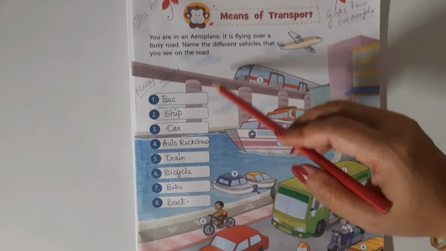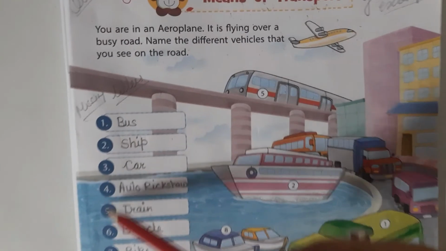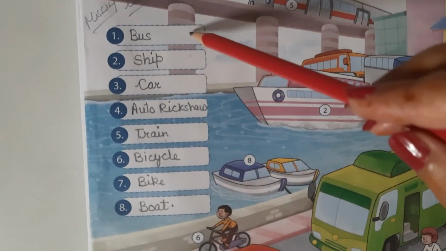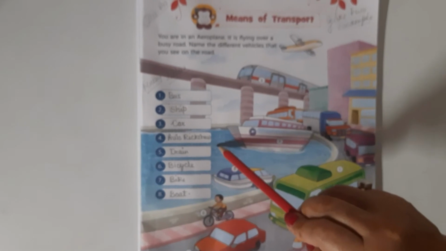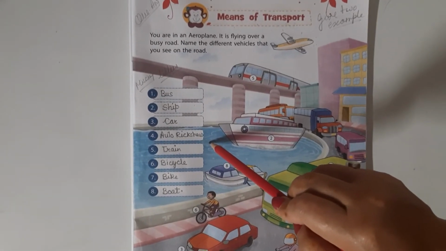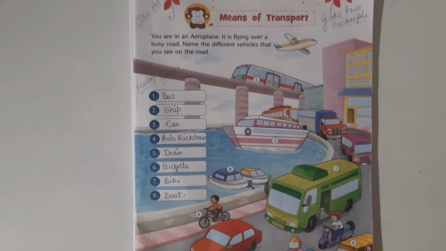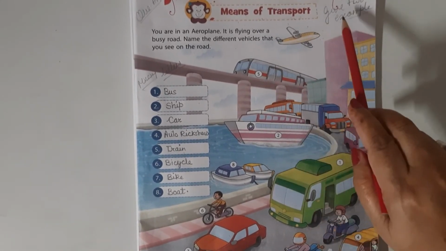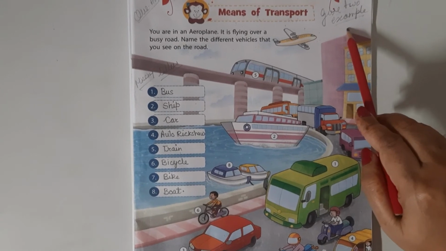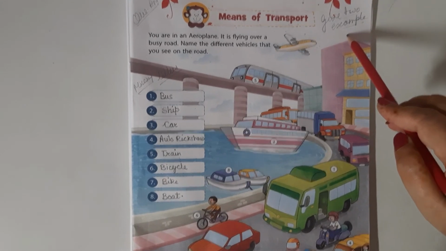Except that, this chapter can come in the form of missing letter. You can see I have written in the book. So, you have to learn the spellings of all the means of transport given over here. With the same, we can give you this chapter in the form of give two examples. Children, listen carefully. There we will write water transport. You have to name any two water transport.